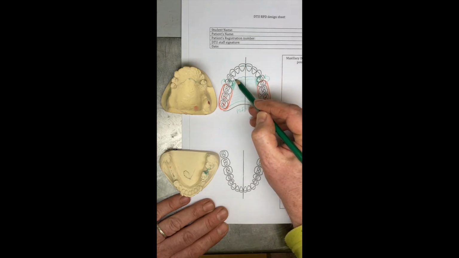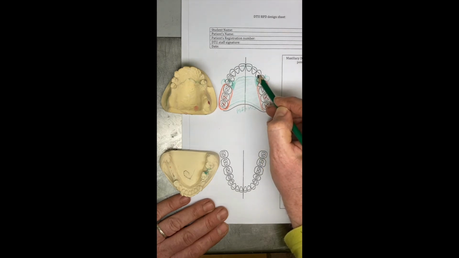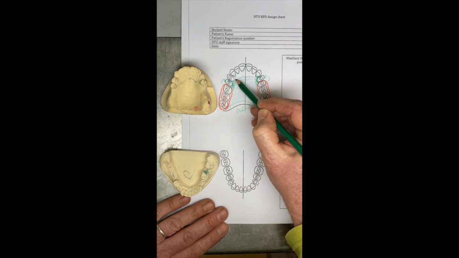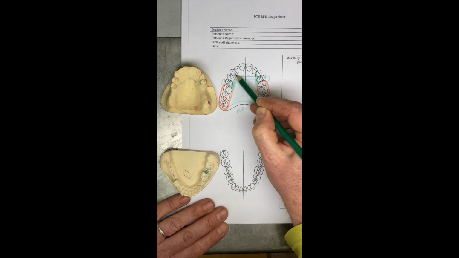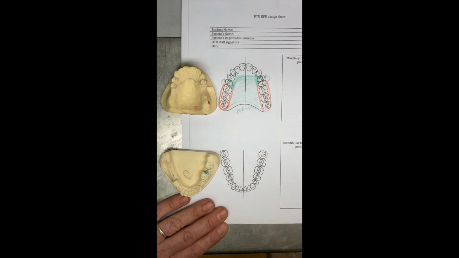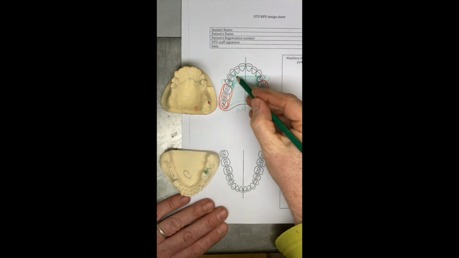Or another alternative would be just compromise and put cingulum rests on the two canines, and that would give us a degree of indirect retention as well. Always difficult to quantify these things, how much indirect retention you're going to be getting. There's no brilliant way of quantifying indirect retention. Of course, we know that mechanically an incisal rest on the central is going to be more effective, but how much more effective, difficult to know.